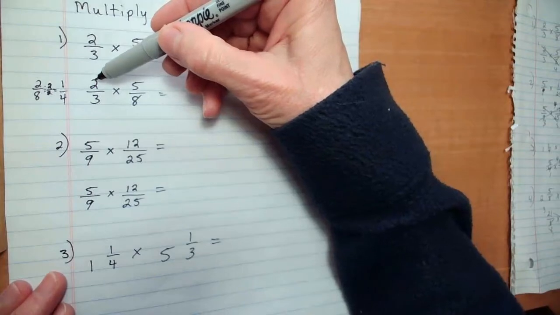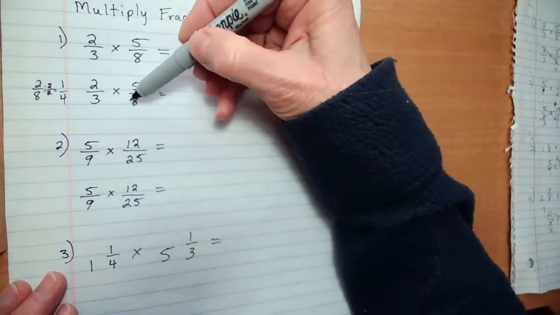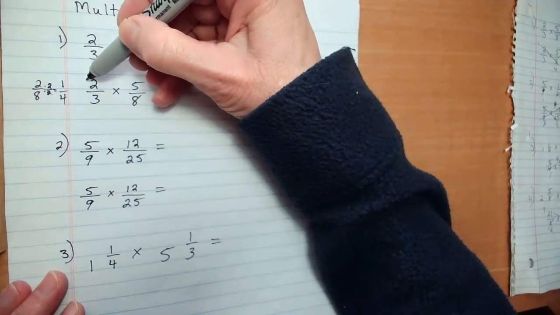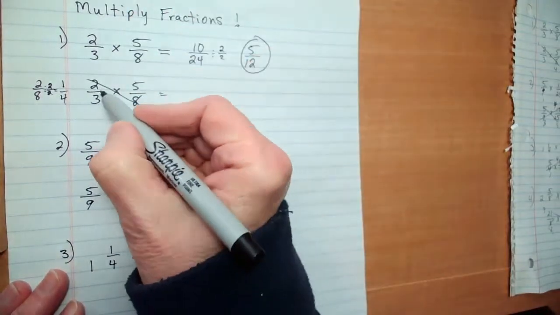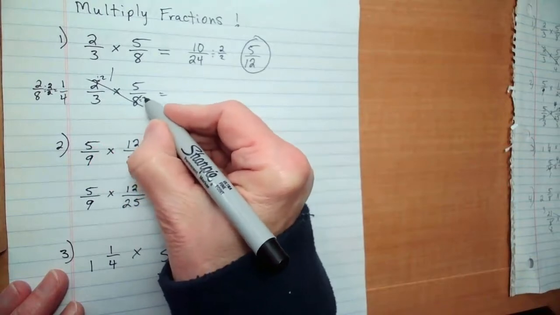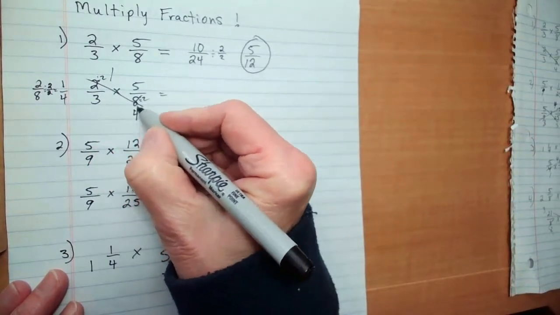So I have a numerator and denominator stacked up on top, but I also have a numerator and a denominator horizontally. These are the two numbers that we grab. So I see the 2 and the 8. 2 will go into both. 2 divided by 2 is 1. 8 divided by 2 is 4.